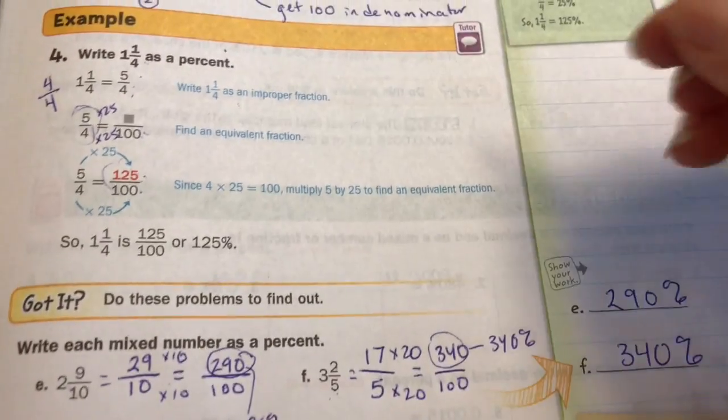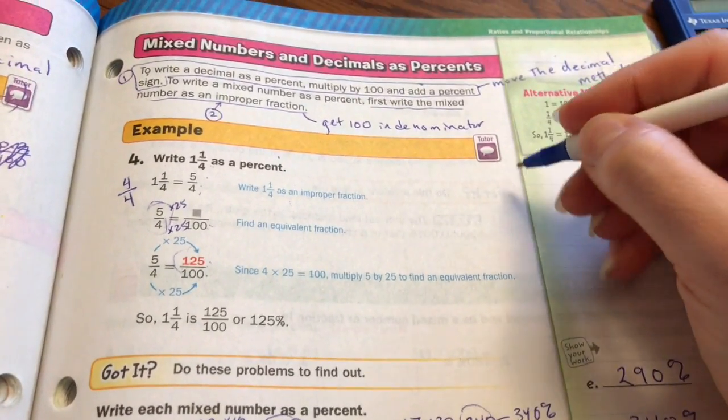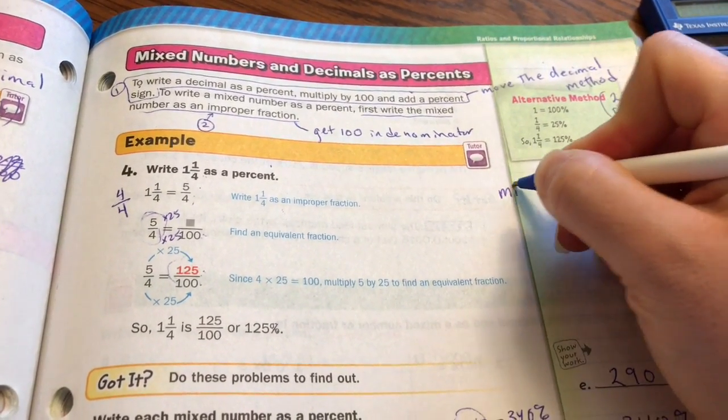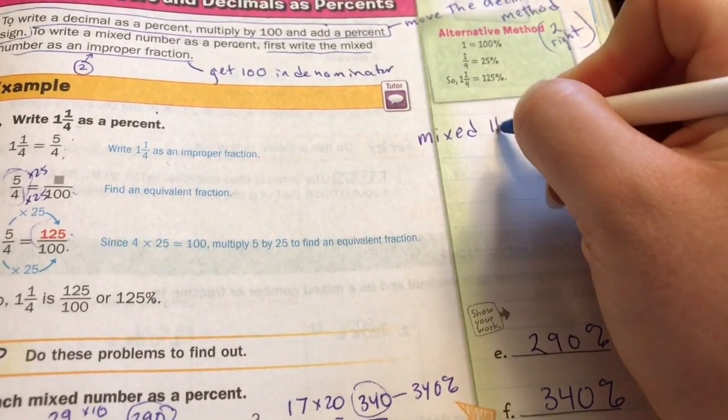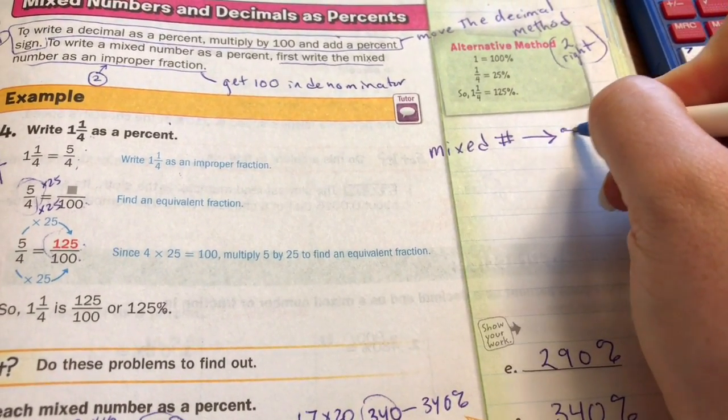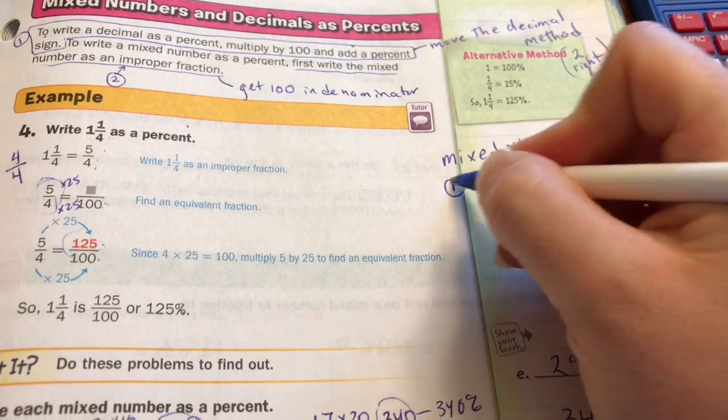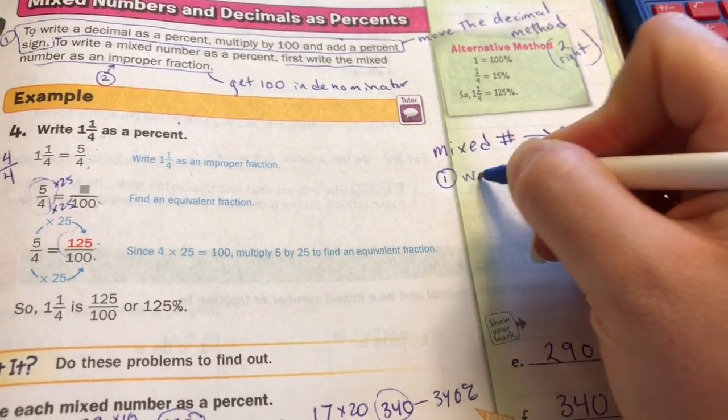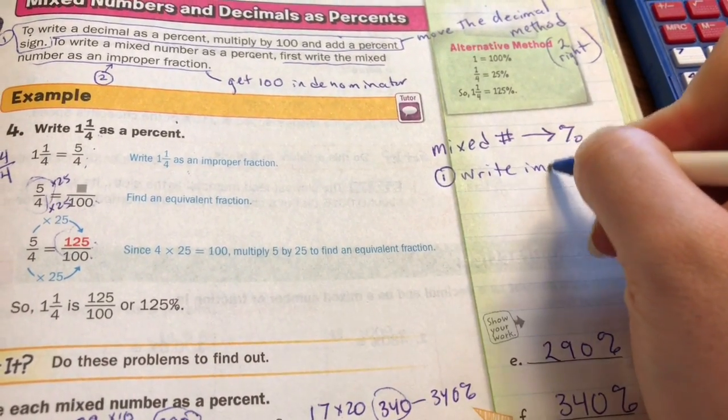Let's take a minute to break down these steps over here. So when you have a mixed number, write this down, a mixed number, and you're turning it into a percent, step 1 is write the improper fraction.